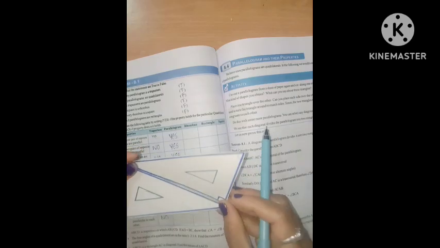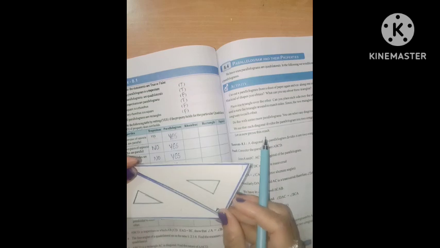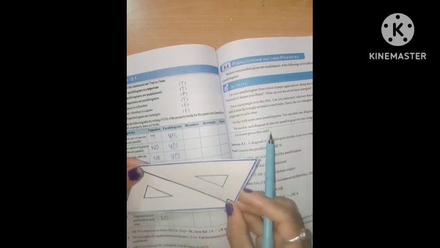Next, H. All sides are equal in a parallelogram? No. All sides are not equal. Only opposite pairs of sides are equal, but all sides are not equal in a parallelogram. So that's why this property is not satisfied. So it is no.